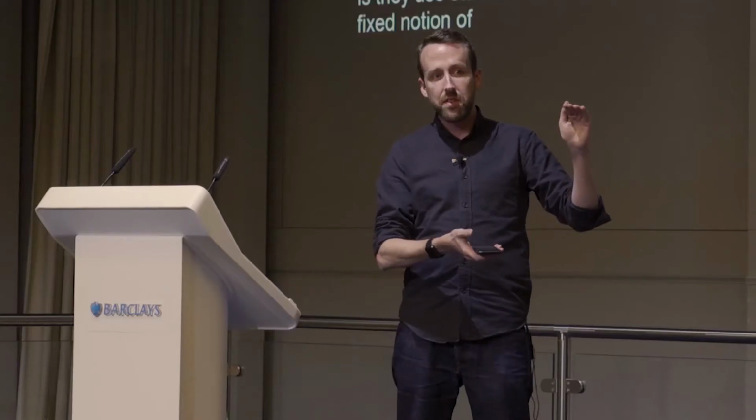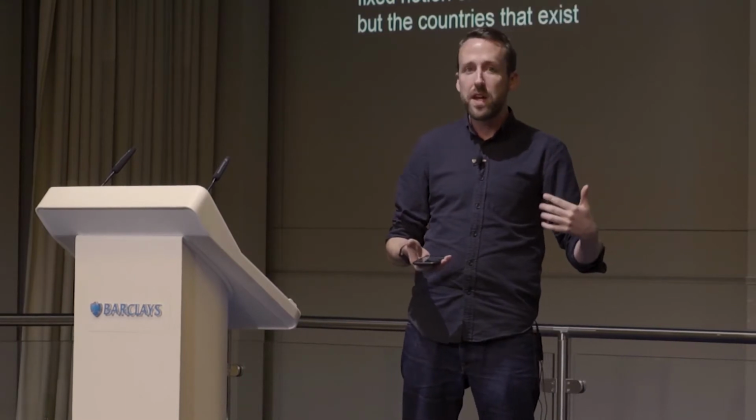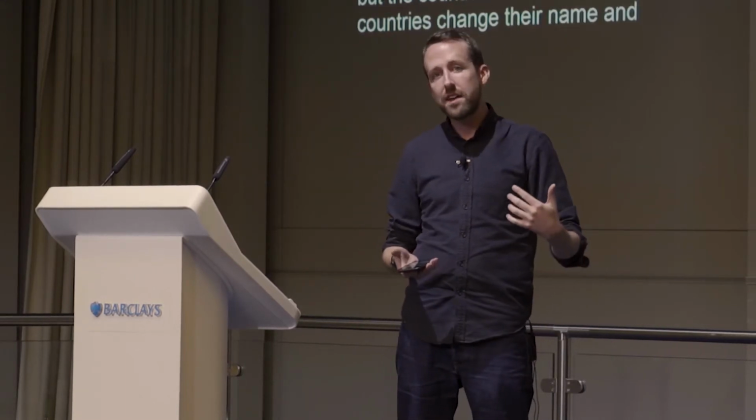So they have a fixed notion of these are the countries, but actually the countries that exist change, and countries change their name. An important thing for us is that we produce something that can be updated over time, so that when countries do change, come into existence, or change their name, this is an accurate list of them.